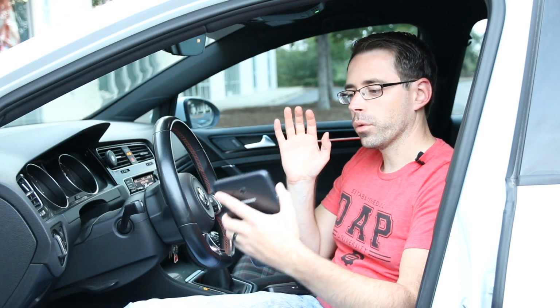Okay, so today we're going to be showing you remote up and down windows on a Mark 7. We're going to be showing you this on OBDeleven, and we're actually going to be showing you both ways: with the coding app and then also the manual way to code it.